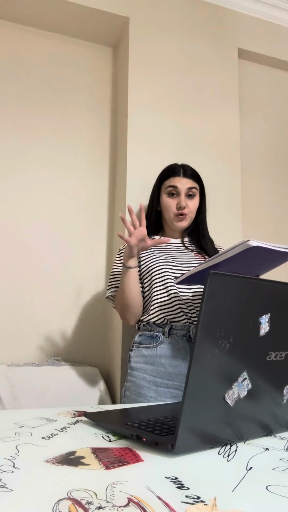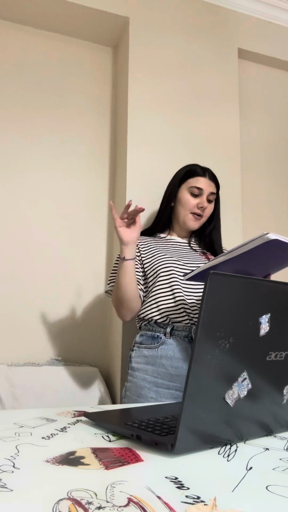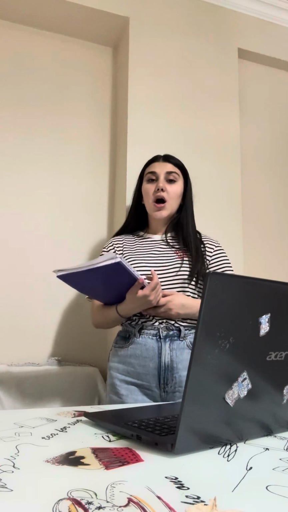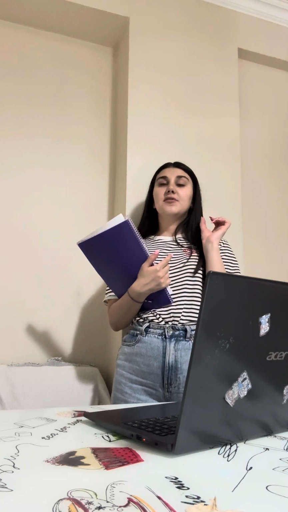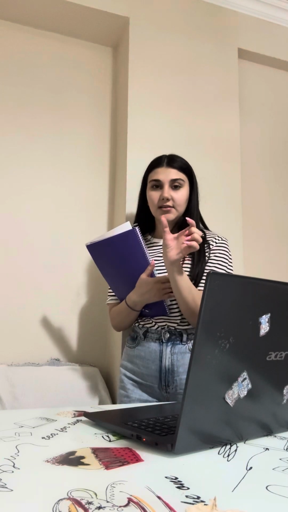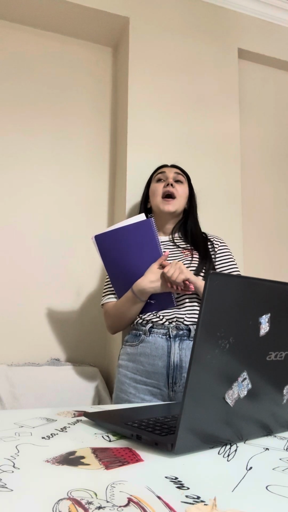We have to use light in the comparative degree. I have said my phone is lighter than my tablet. And I also want to say that if in our sentence we have than, it means we will use the comparative degree. Don't forget.